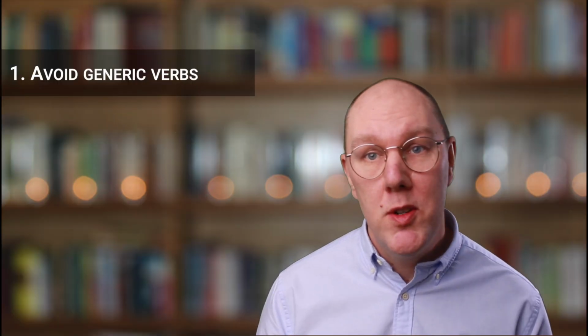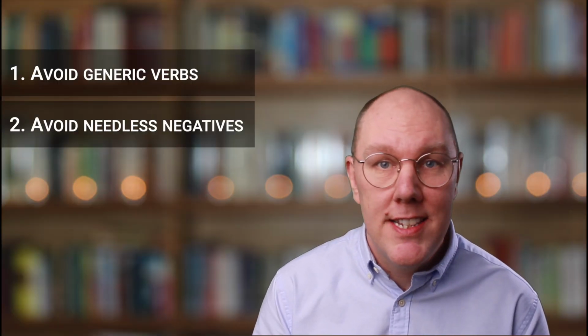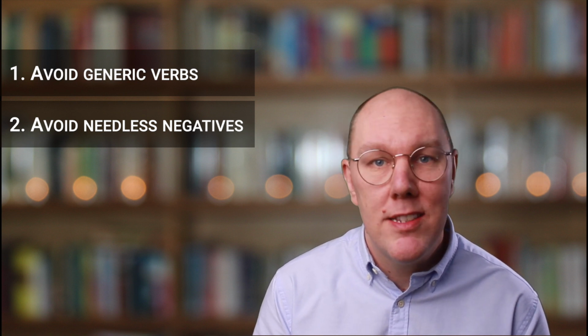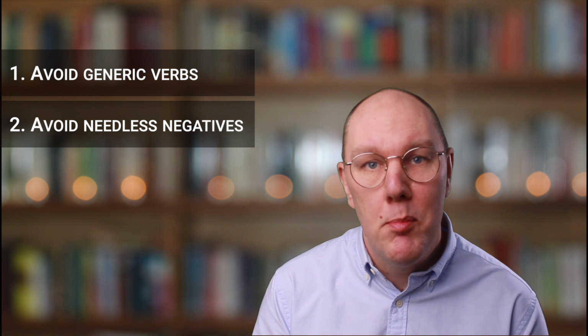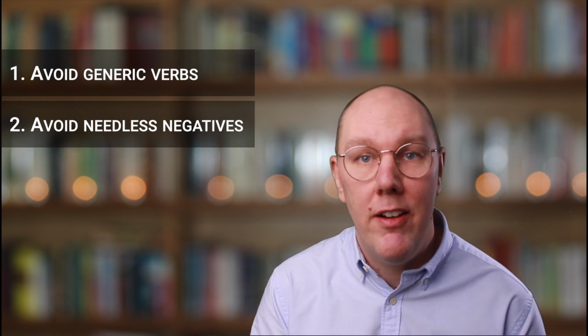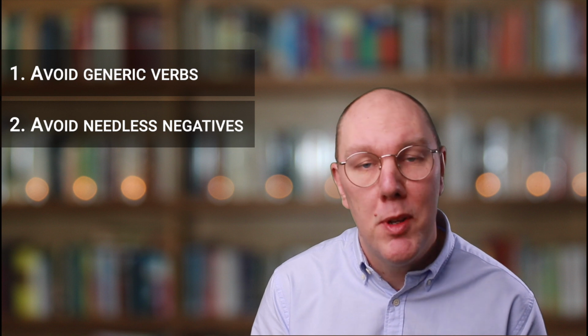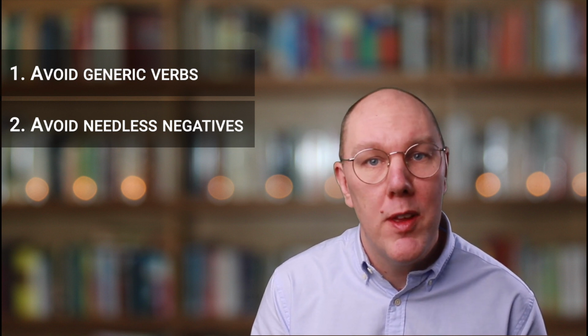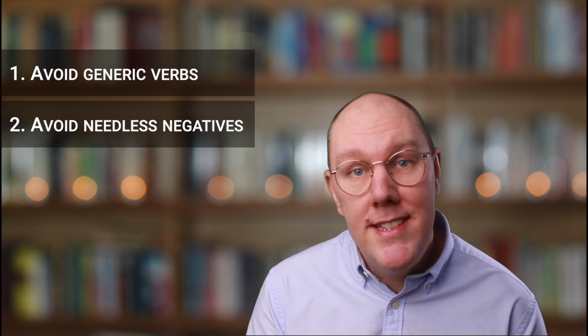So our number 2 is avoid needless negatives. Now in practice, it doesn't matter in many cases if you're using a negative, but if you can avoid it, it will make your writing shorter, it will make it clearer. So you should if you can, but don't worry if it's not easy for you to remove those. They're also easy to find.